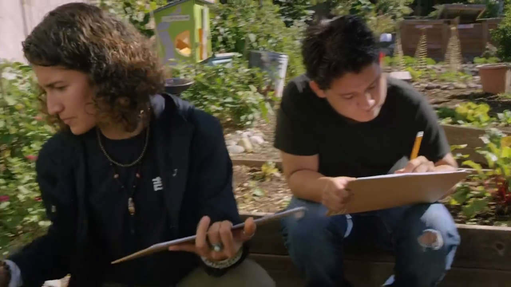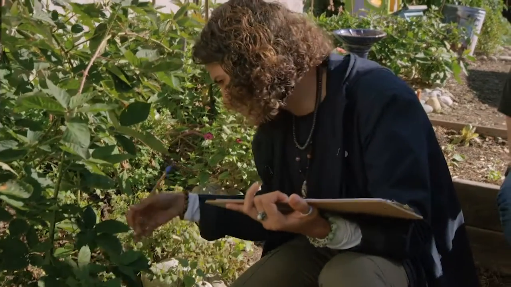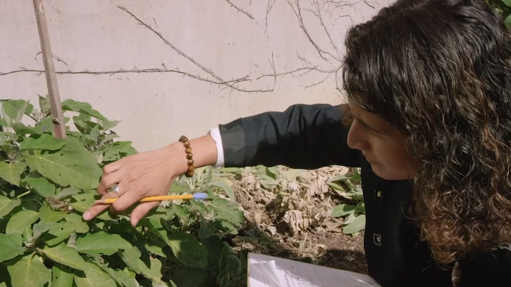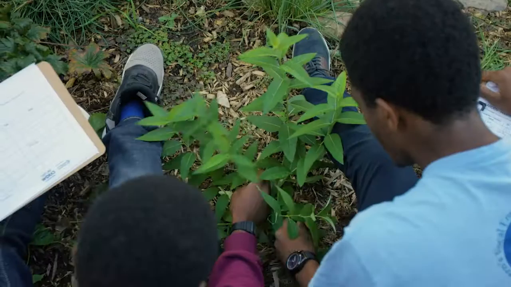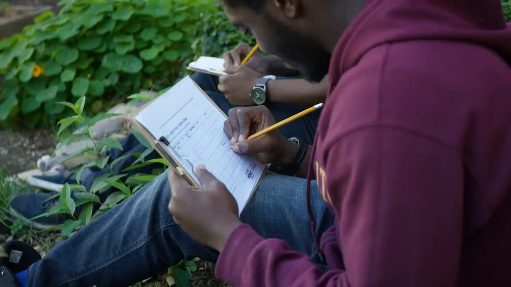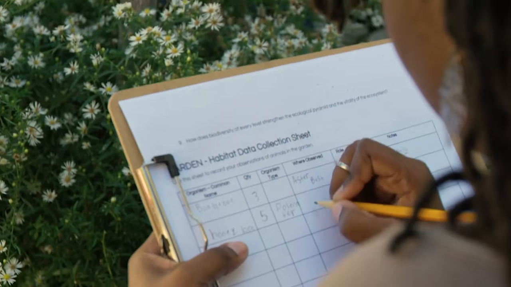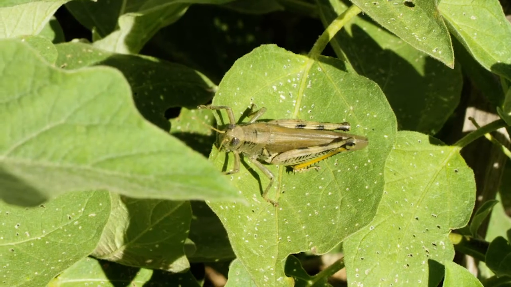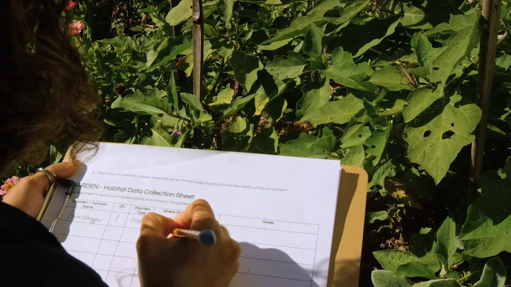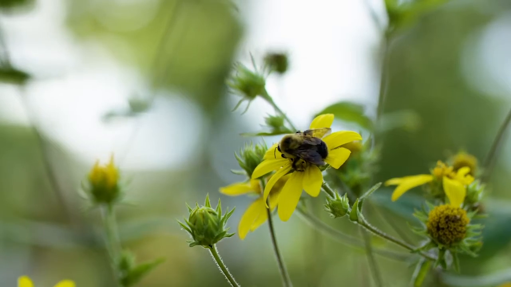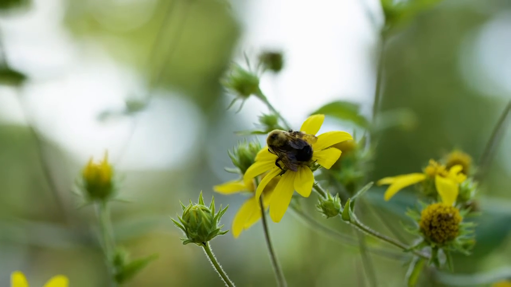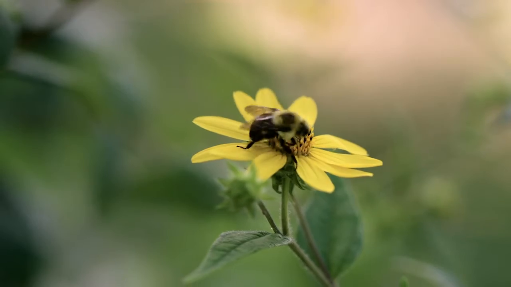In the Nature Works Everywhere lesson that we're going to demonstrate today, we're going to show how scientists use methods like data collection and analysis to check the health and productivity of a natural green space. So students will do a species census by observing, identifying, and recording the different animals that they see in their habitat. Because we're in a garden in a green space, we might see bees. So make sure to ask about any allergies first.